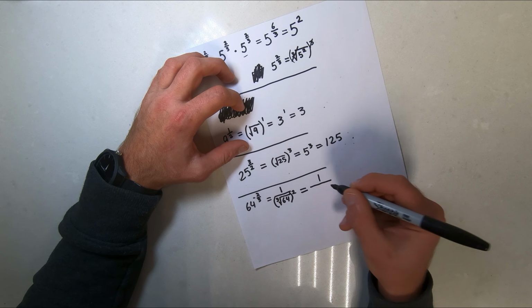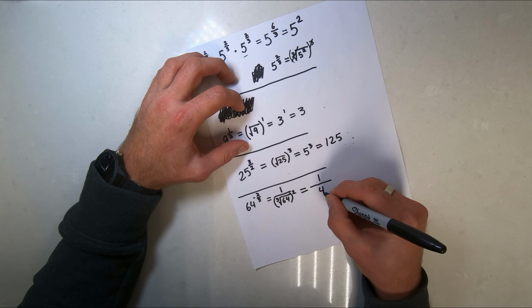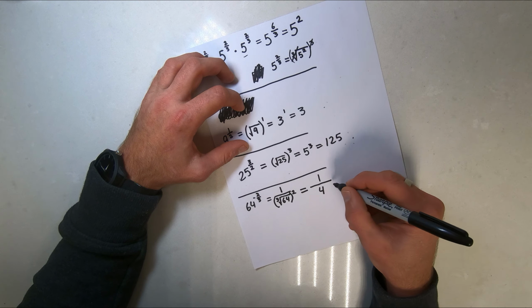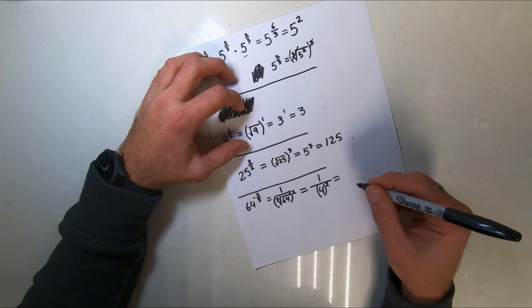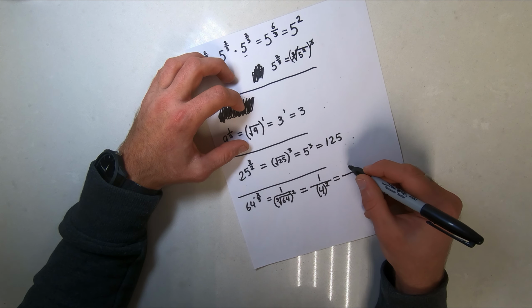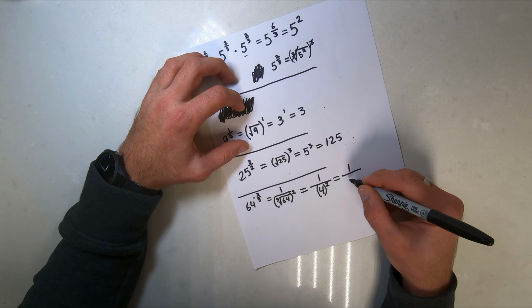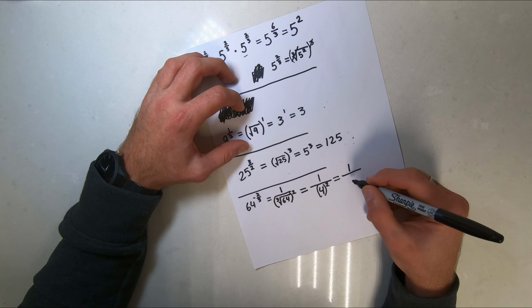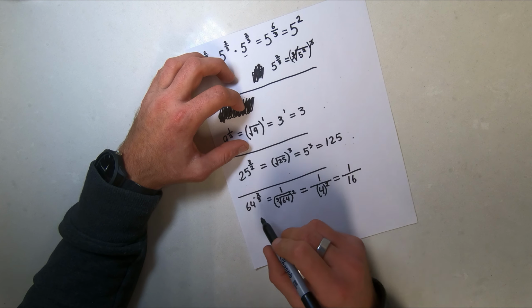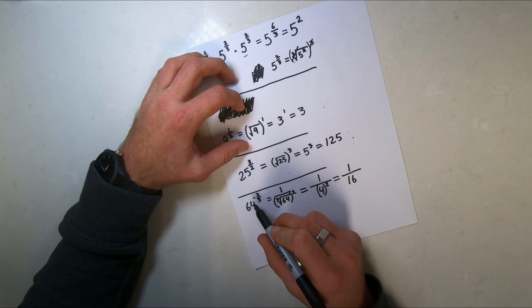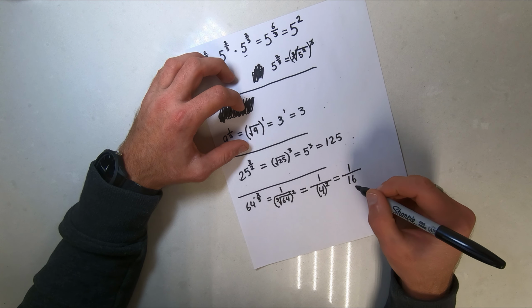Continue to work the problem. The cube root of 64 is 4, and we still have the second power. So now we have 1, and 4 squared is 16, because 4 times 4 is 16. So 64 raised to the negative 2/3 power is the same thing as 1/16.